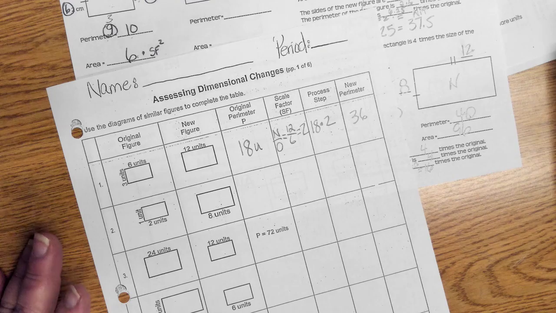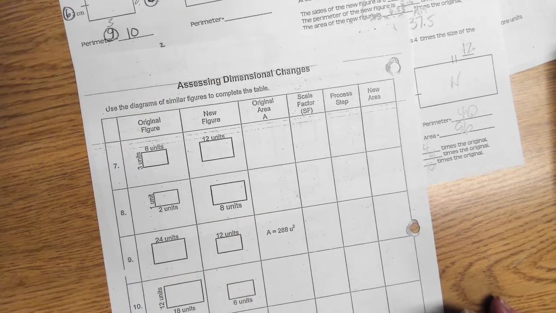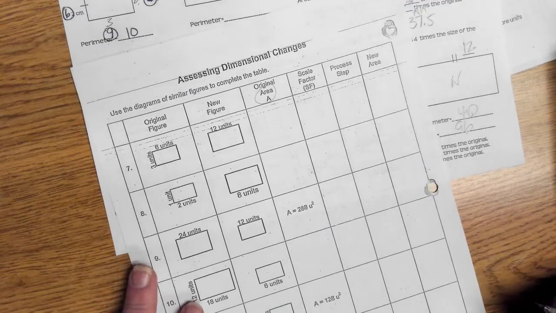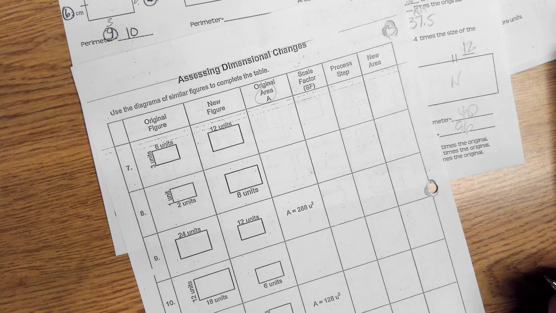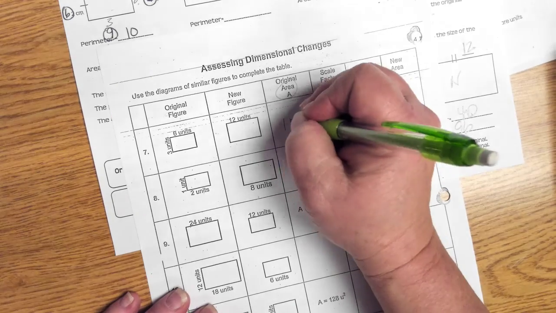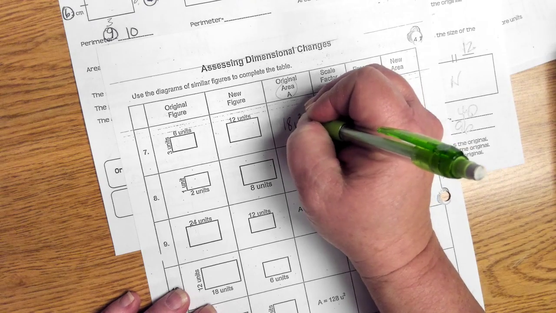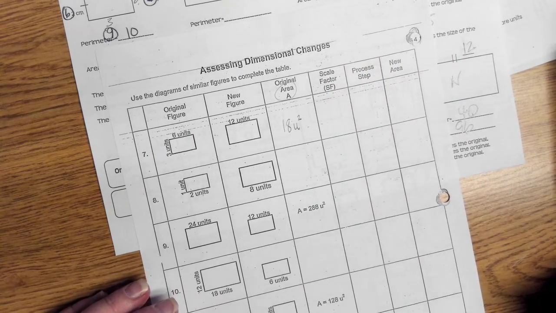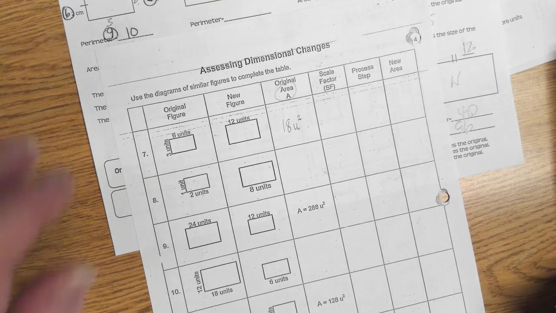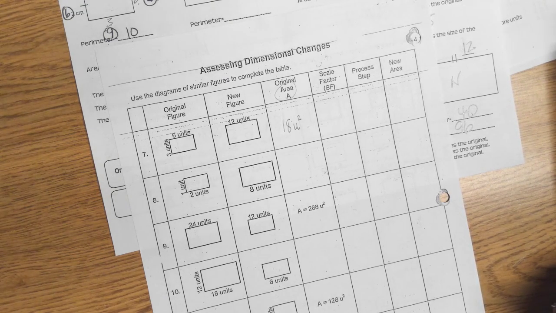Okay, let's look at the other side. This time we're talking about area. So, what is the area of my original, Carlos? On the back. What's the area of my original figure? 18 units squared, because I'm in the second dimension. Very important key here. Hector, what's my scale factor and how am I going to find it?